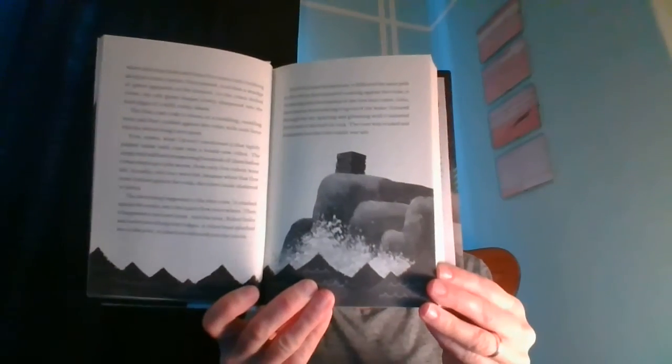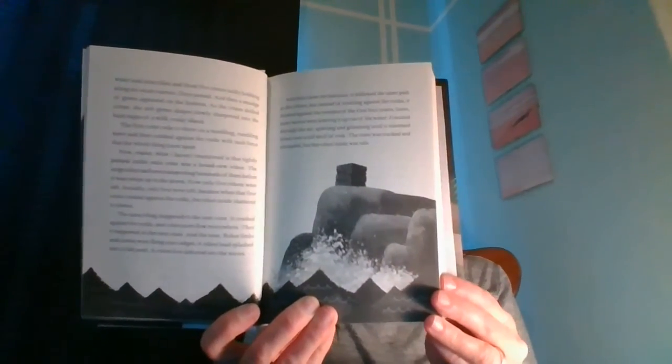And then came the last crate. It followed the same path as the others, but instead of crashing against the rocks, it sloshed against the remains of the first 4 crates. Soon more waves were heaving it up out of the water. It soared through the air, spinning and glistening until it slammed down onto a tall shelf of rock. The crate was cracked and crumbled, but the robot inside was safe. You can see the crate perched up on that shelf of rock there in the illustration.